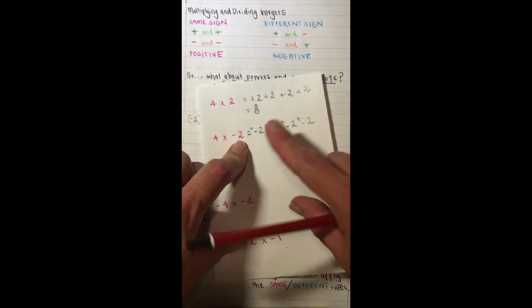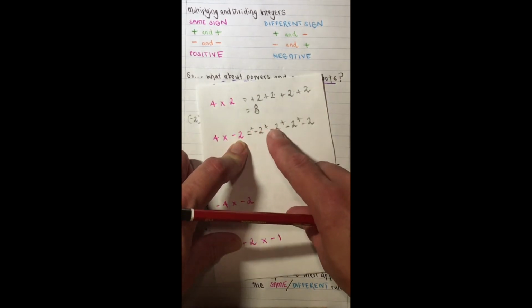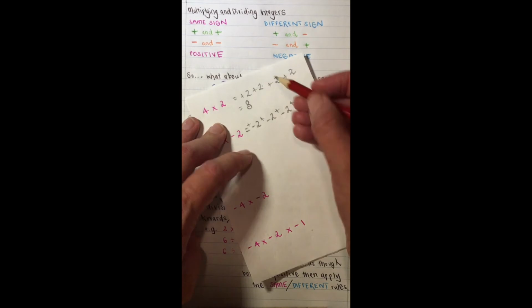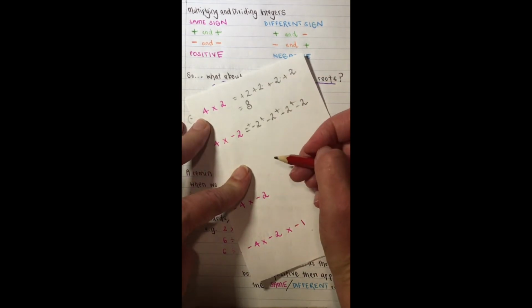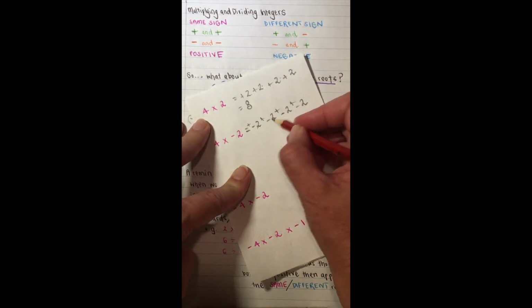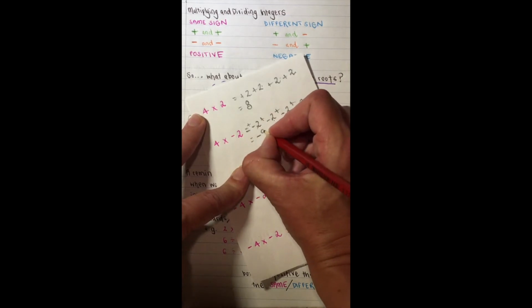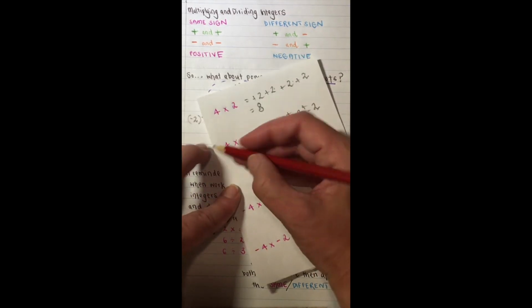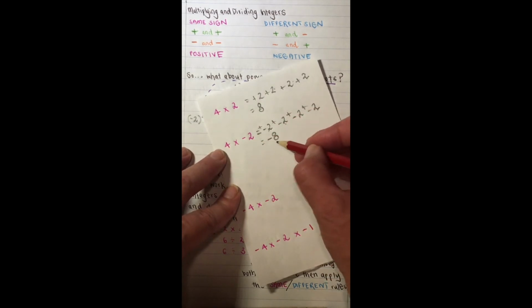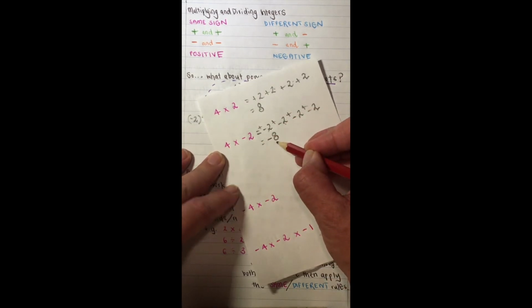Each time I'm increasing my debt by $2, so I'm moving left down the number line. Negative 2, negative 4, negative 6, negative 8. Different signs, a positive and a negative, came to a negative.